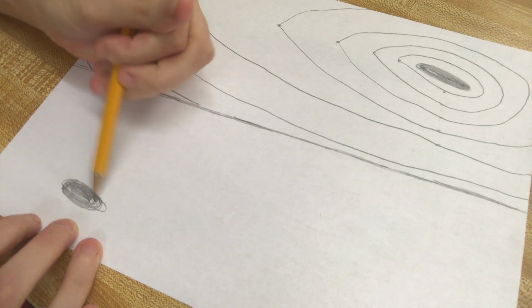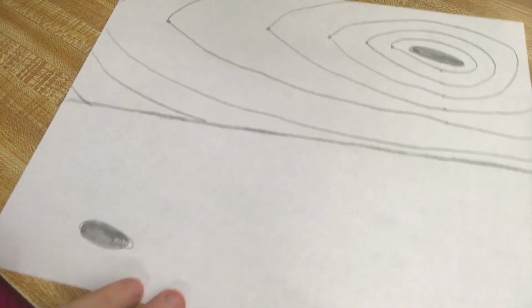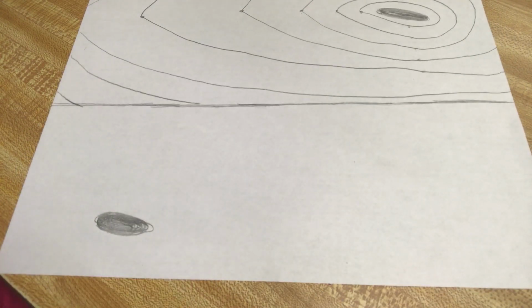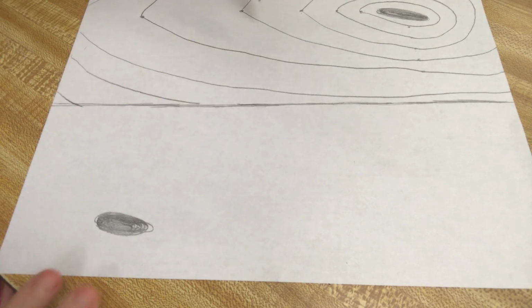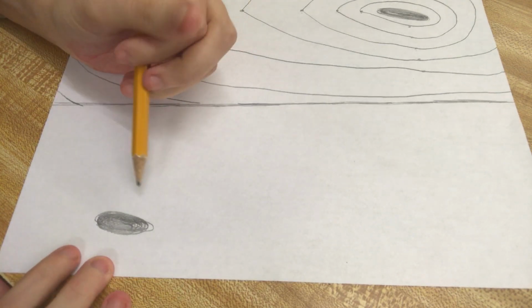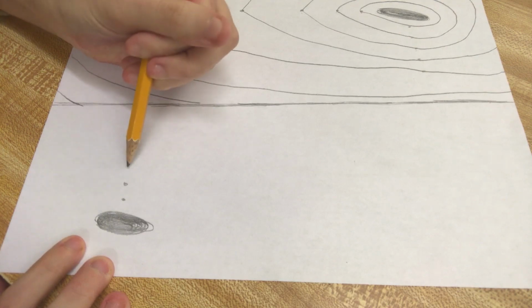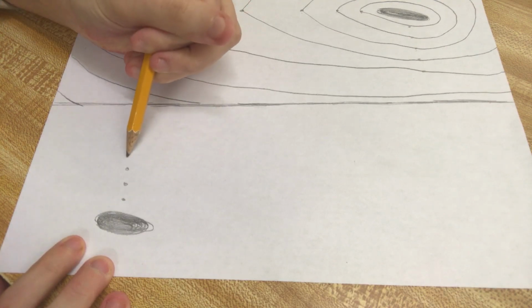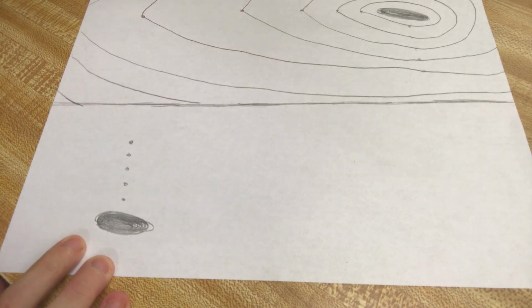Doesn't have to be beautiful. I made my knot. Please pause your video until you do this. Then, just like with this one, I'm going to put 5 dots equally apart from each other. 1, 2, 3, 4, and 5.